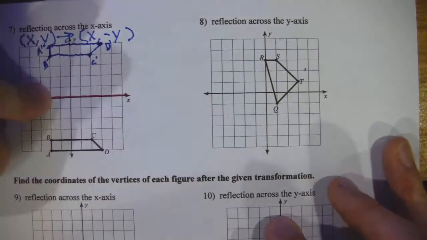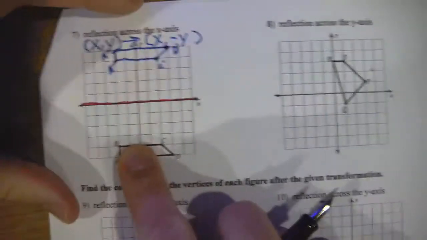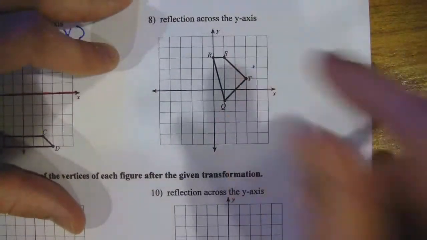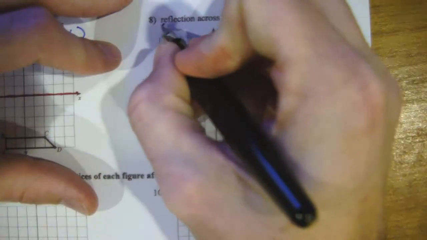Then I'll show you the fast way to do this. Because this counting stuff, I mean, if you want to count, you're all for it, but there is a quicker way. I'll show it to you. Let's do this last one. We're going over the y-axis this time. So let's get our coordinate notation first.